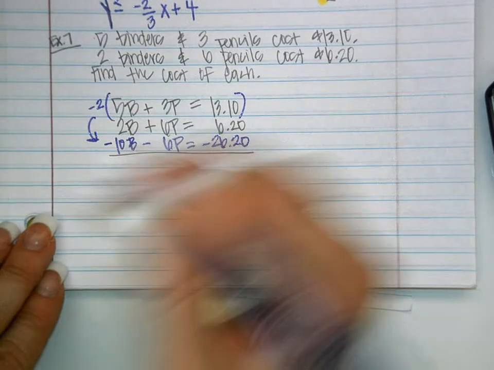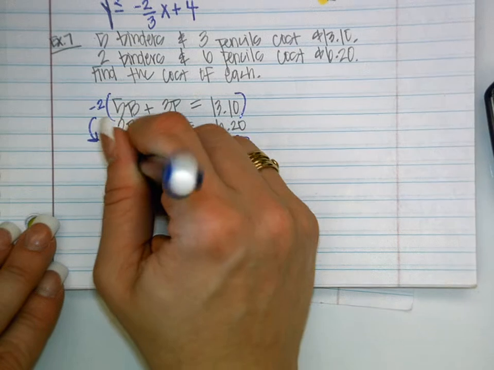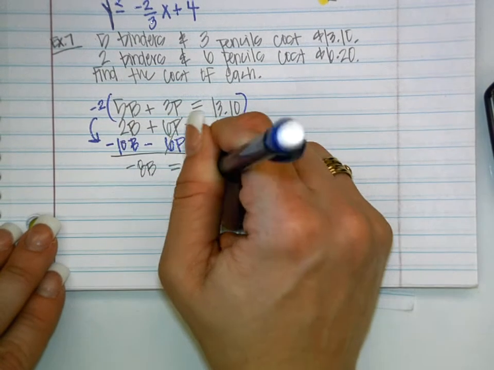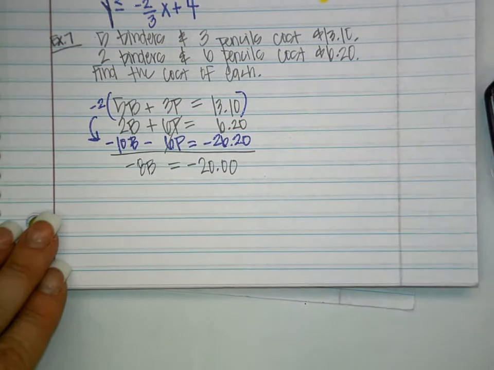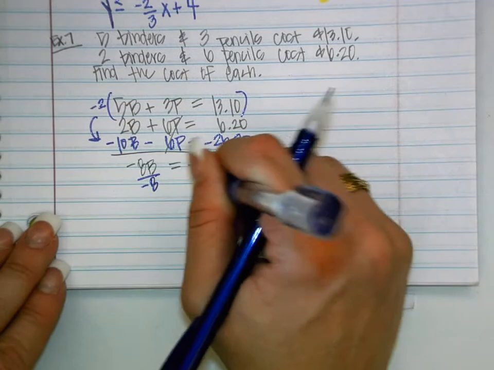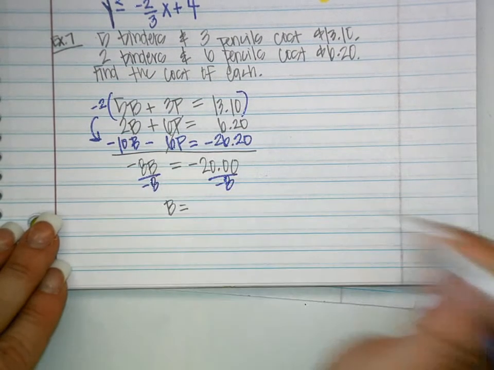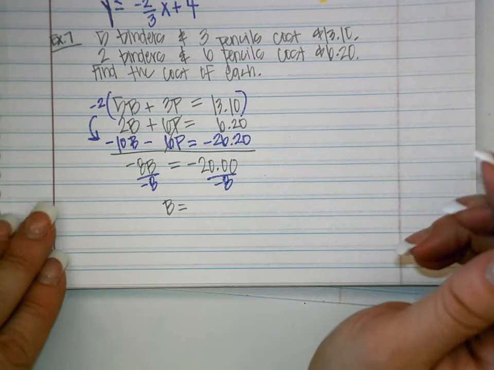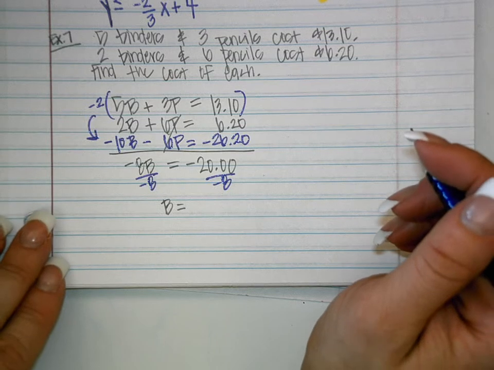Add your equations together. The P's cancel out, so we get -8B, -8 binders, costs -$20. To get B by itself, what would you do? Divide both sides by -8. And how many times does 8 go into $20? Work it out.